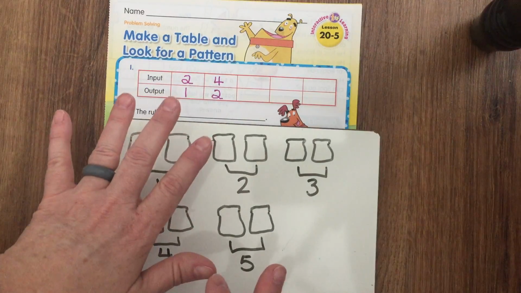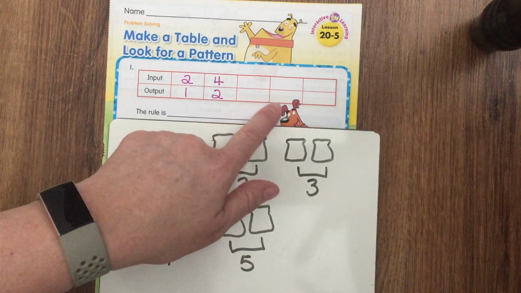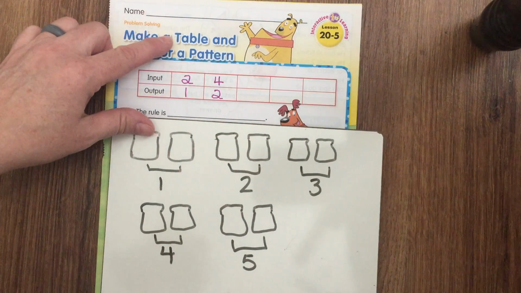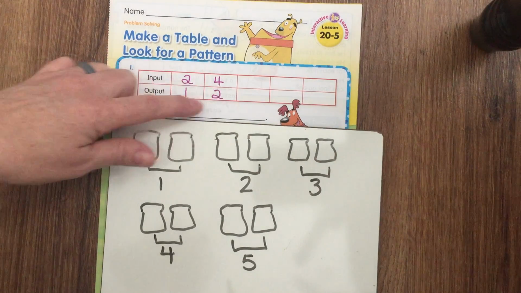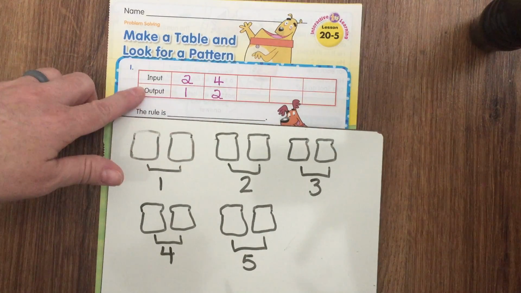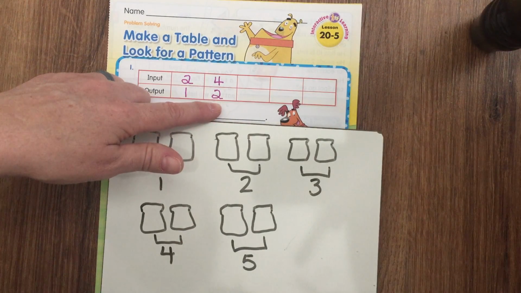What I want you to do now, boys and girls, is start looking for a pattern as we go down our rows here. Do you already see a pattern? We have 2 and 4. And on the bottom, the output, we have 1 and 2. All right, let's keep going.